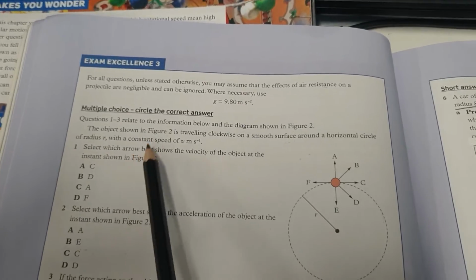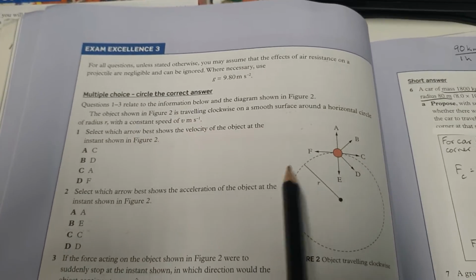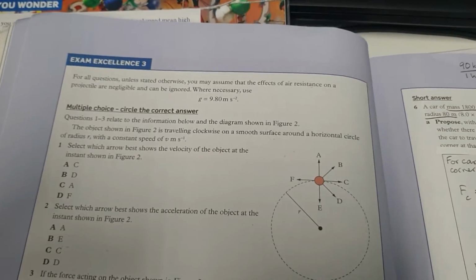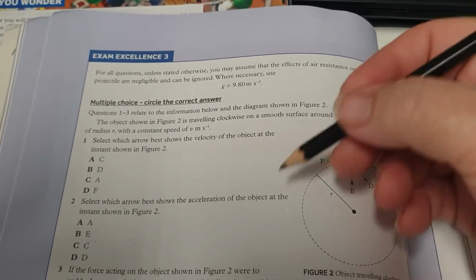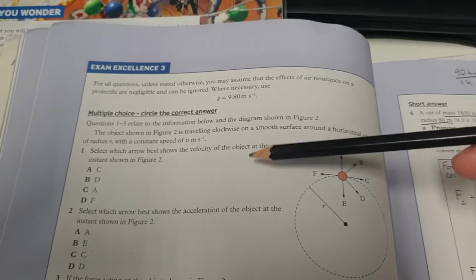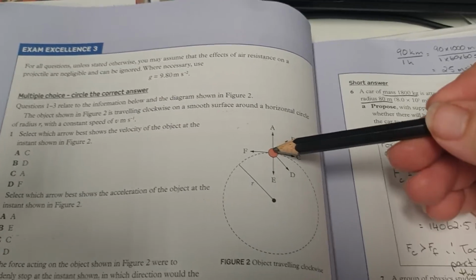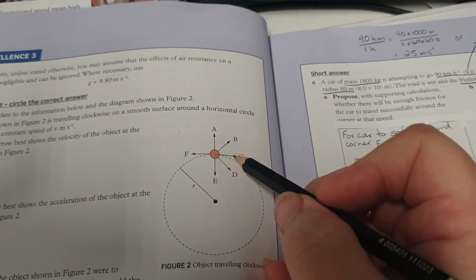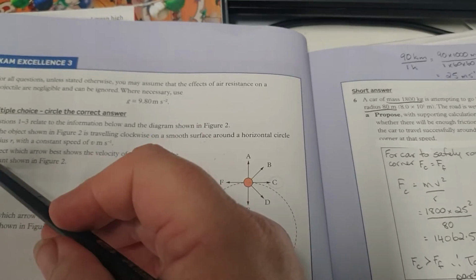Exam Excellence 3 for Year 12s, looking at circular motion. The object shown in Figure 2 is travelling clockwise on a smooth surface in a horizontal circle with a radius of r, clockwise, so it's going this way. Select which arrow would best show the velocity of the object at the instant in Figure 2. At this very instant, the velocity is going to be at a tangent, so it's going to be C.